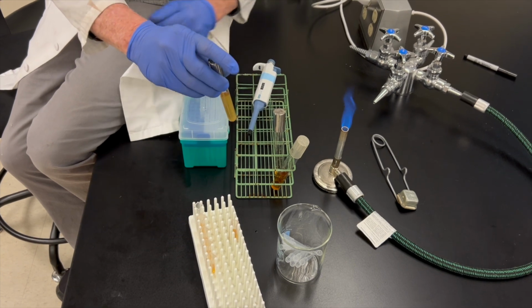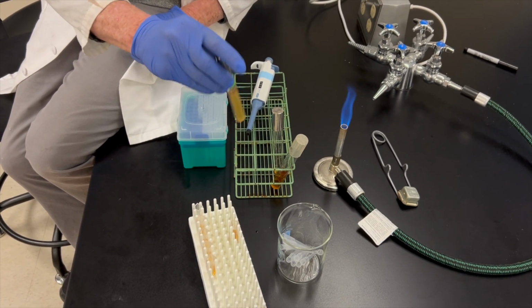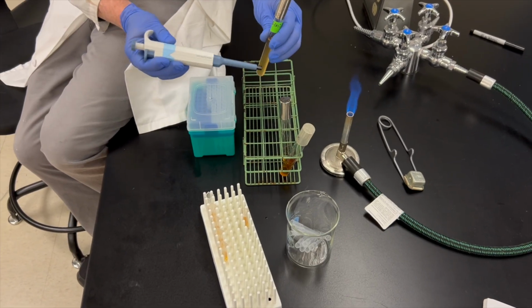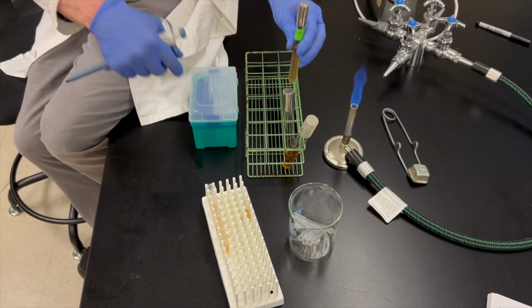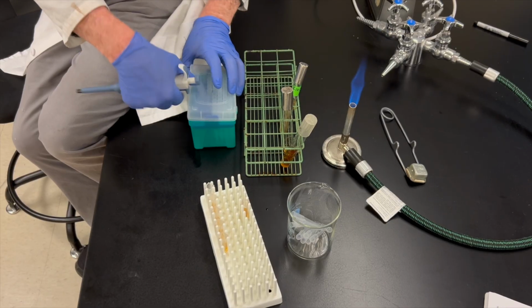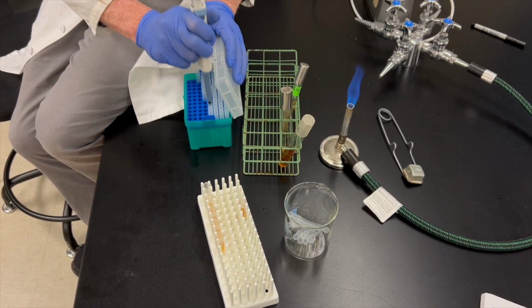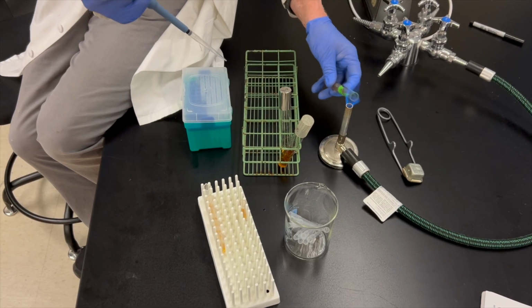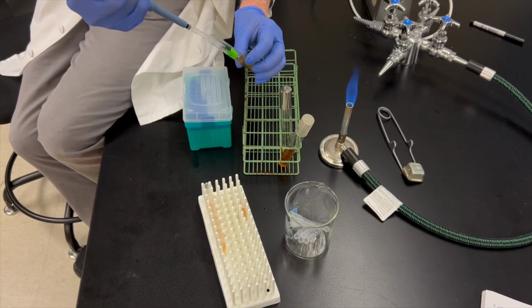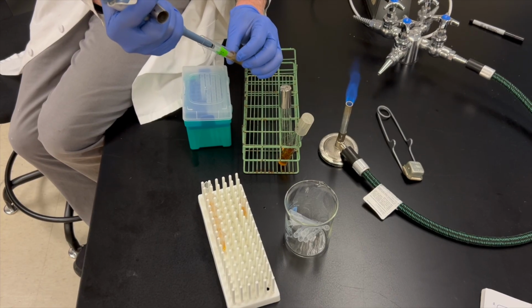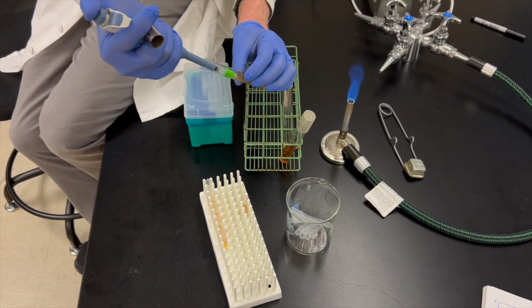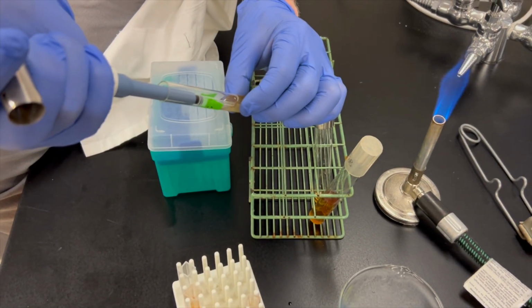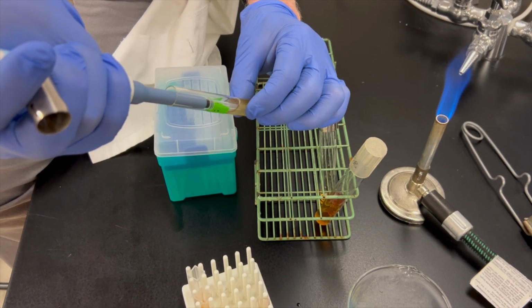So we have our culture here. I want to make sure we mix that up again in there. And I want to add 1.5 mLs of this to this first tube, which is going to be our undiluted sample. So we'll just flame the lid here. And I'm just going to mix this a little bit gently, just to make sure everything is nice and evenly dispersed in that tube.